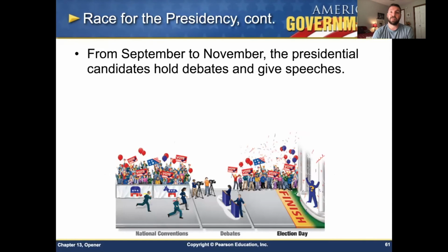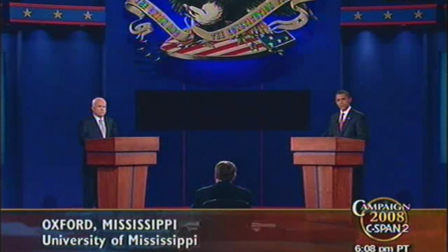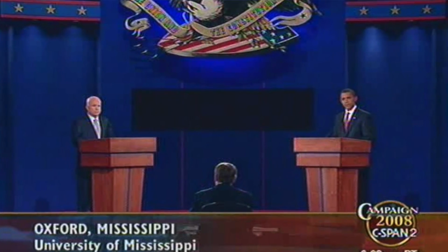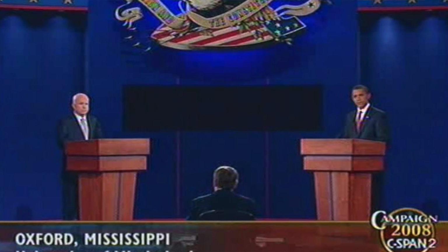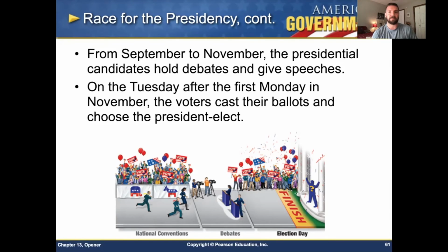candidates. From September to November, the presidential candidates will hold debates and give speeches. You're going to have at least 3 presidential debates. Usually cities and colleges and universities will bid to host presidential debates. Another kind of neat thing, if you go back to the 2008 campaign, University of Mississippi, Ole Miss, was the host of the first presidential debate in that cycle between Obama and McCain.